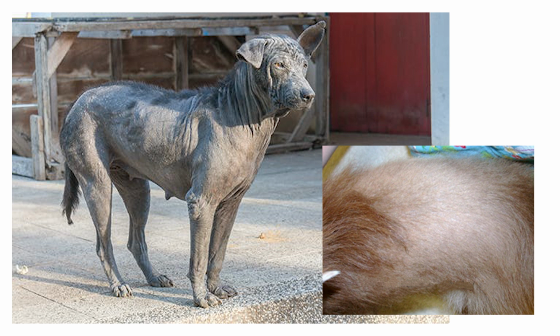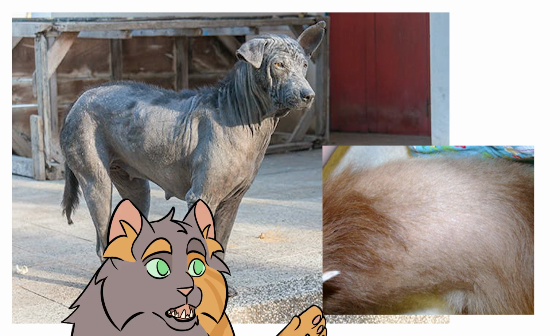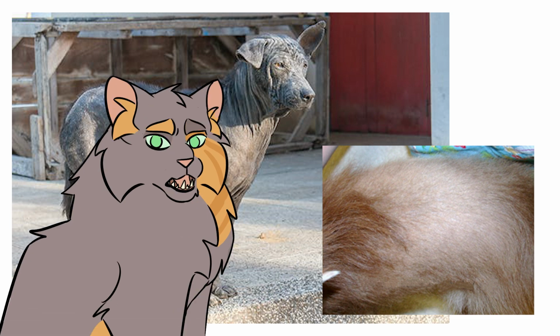CDA causes hair loss and the inability to grow more hair, itchiness, scaly skin, and makes a dog susceptible to a bacterial infection. It can look like mange, but mange is totally unrelated to CDA and is caused by mites, not genes. Thankfully, CDA isn't deadly, it just sucks.